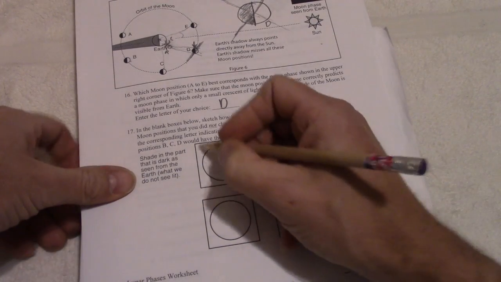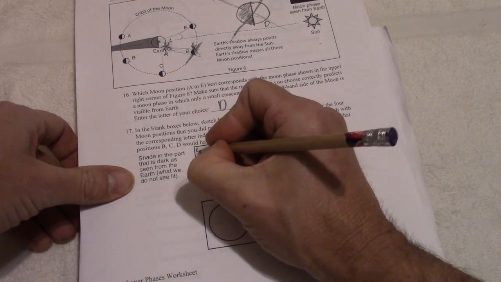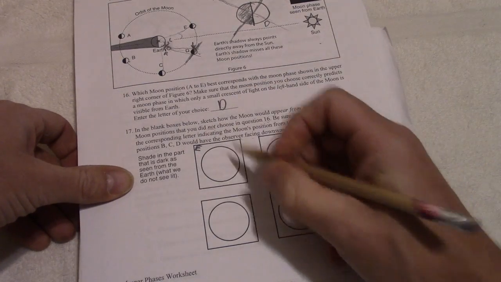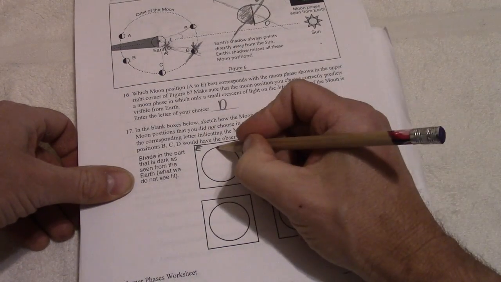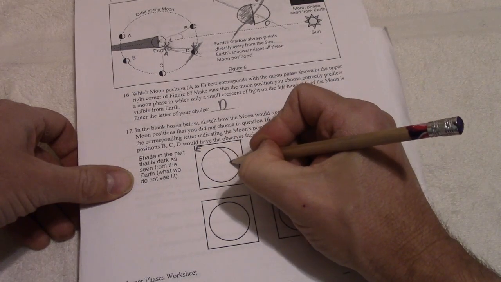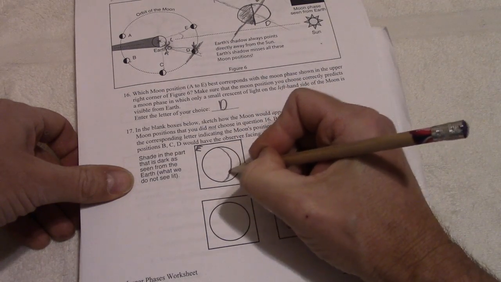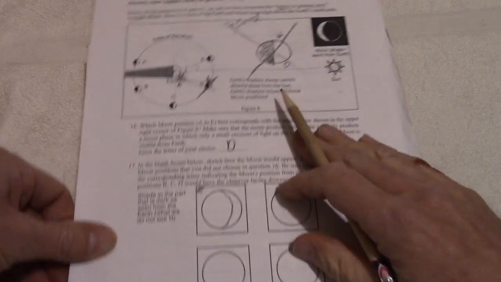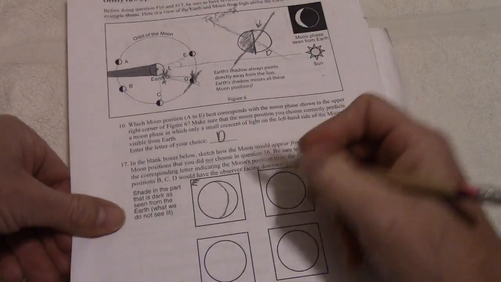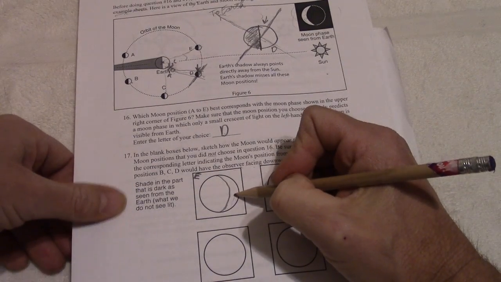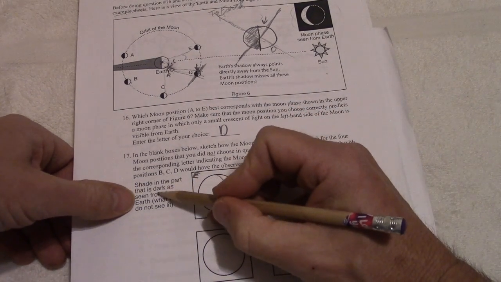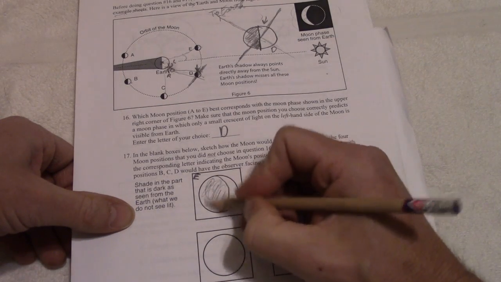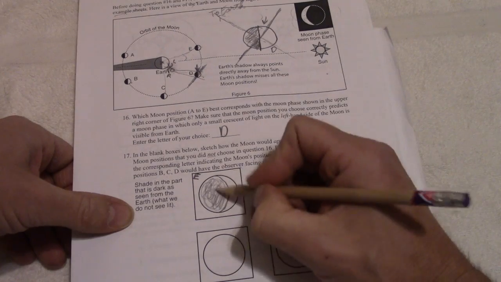So I'm going to go ahead and have this picture be for position E. That one I know is a crescent, but it's the opposite crescent than what we had for D up here. So it's lit up on the right-hand side. And shade in the part that is dark as seen from the Earth. So of course that's all shaded in. So I'm going to go ahead and do that.